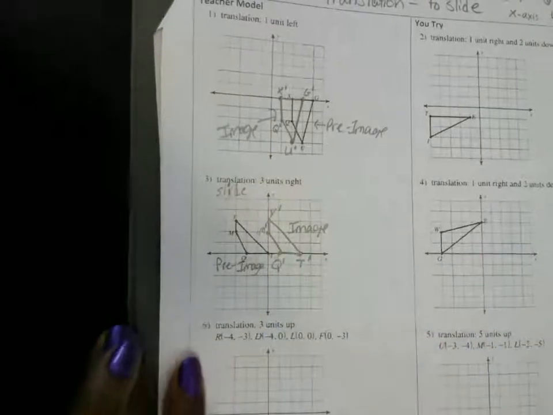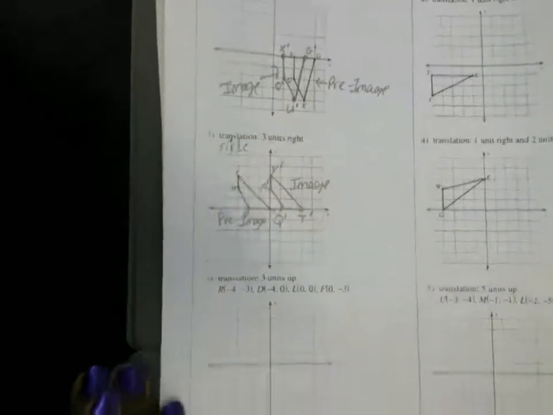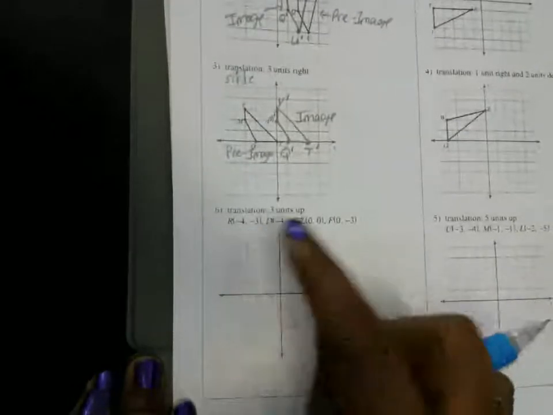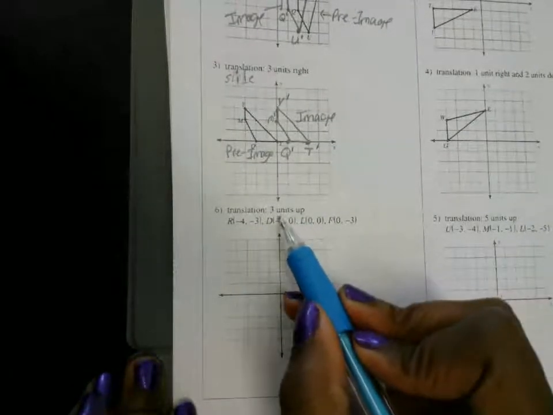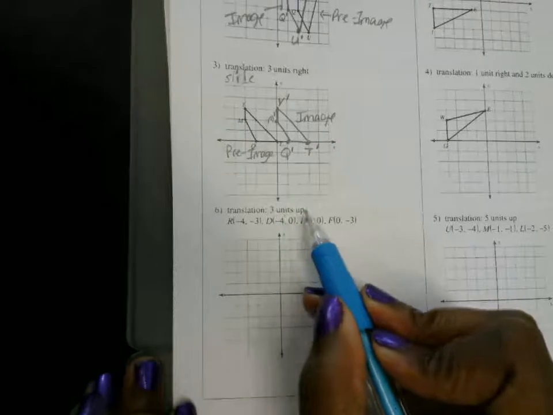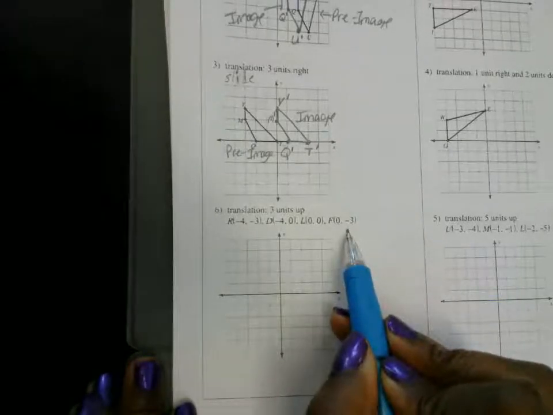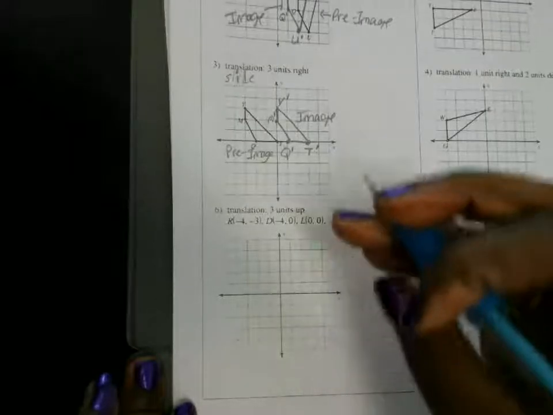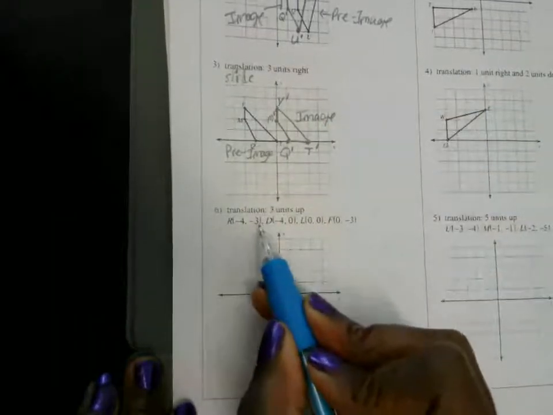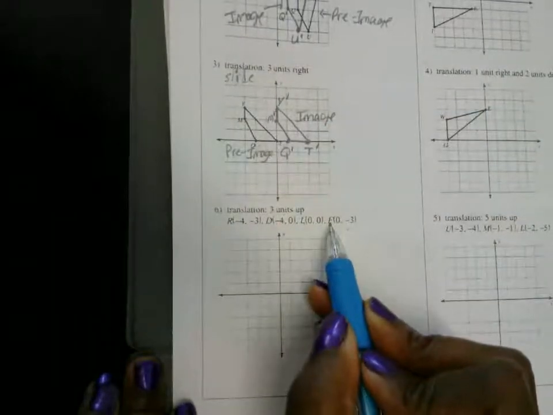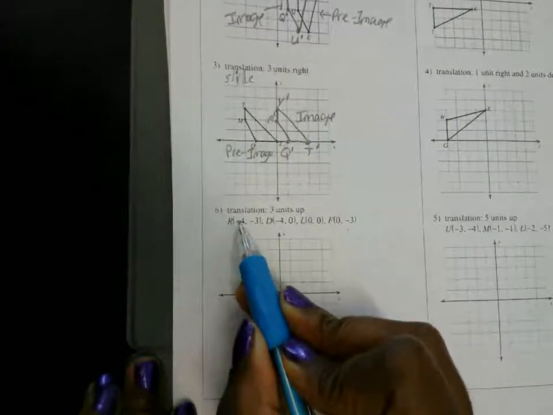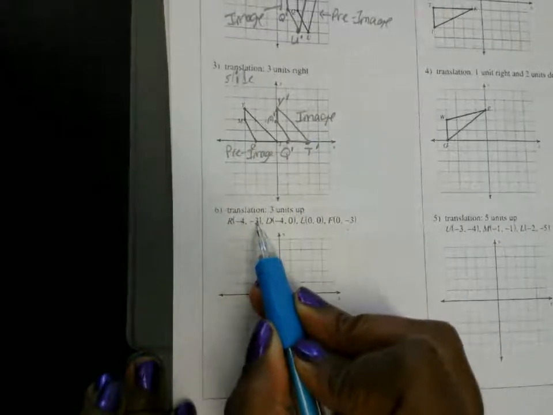Okay. Let's look at number 6. All right. 3 units up. So I'm going to graph all of these ordered pairs and then move it 3 units up. So let's graph it first. This is my pre-image, no tick marks. So we have R at -4, -3.